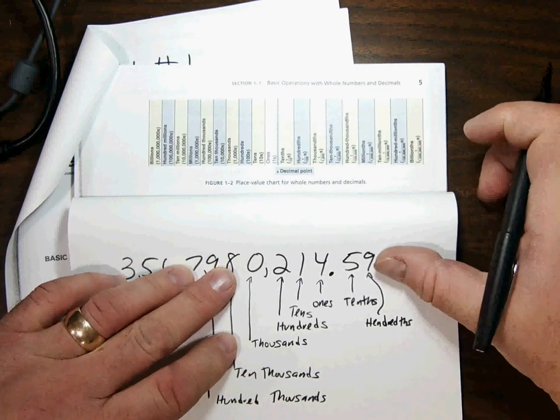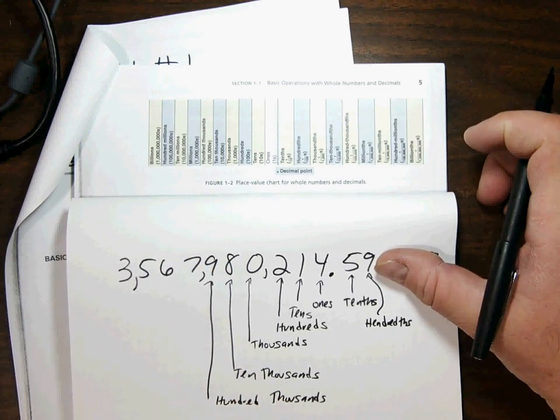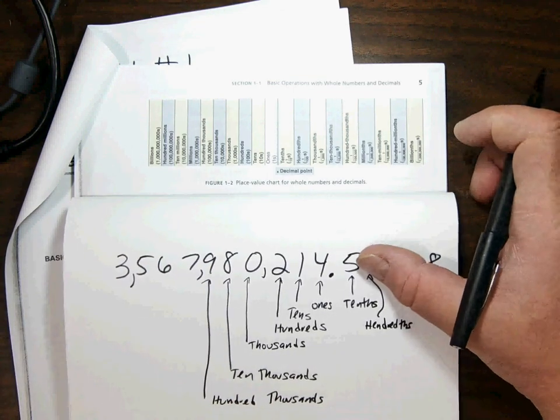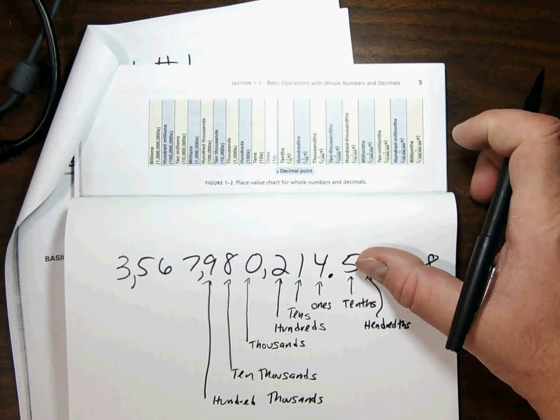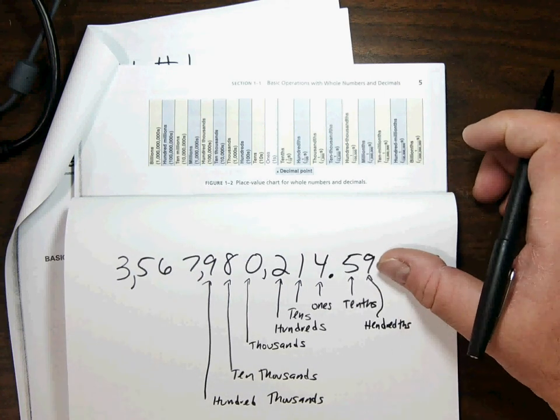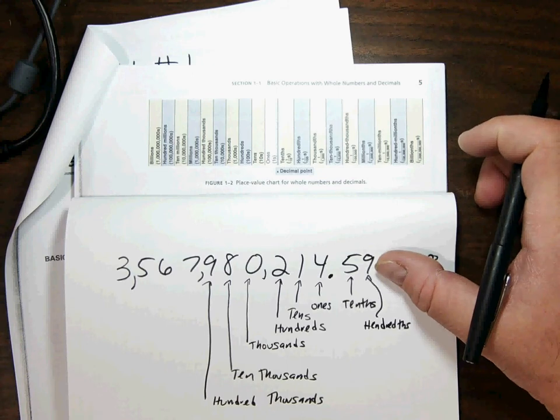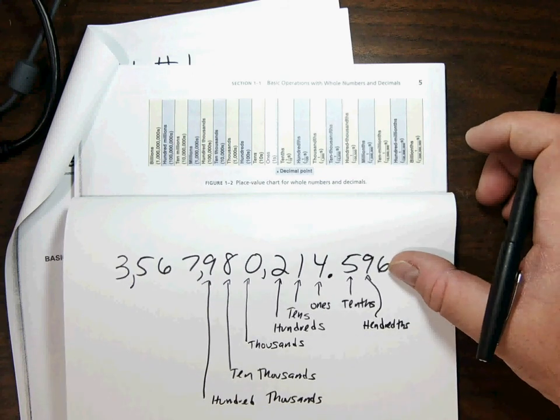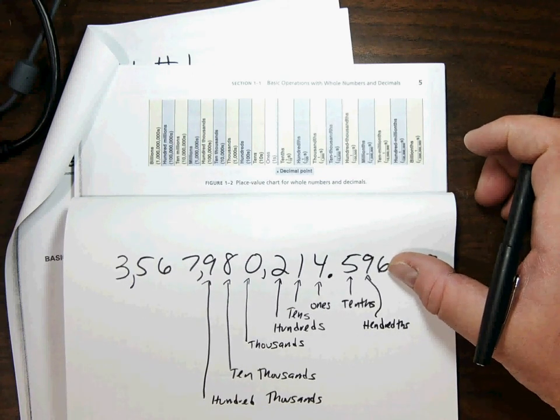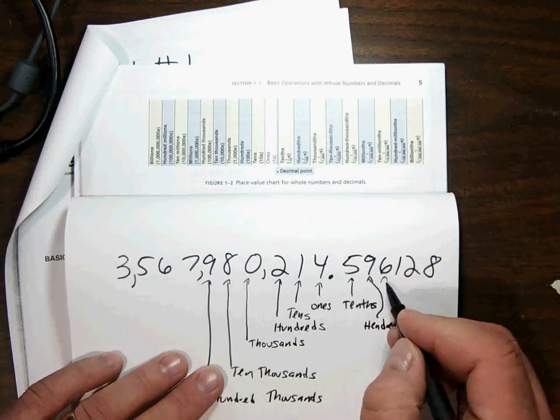Okay, 0.59, that means 59 out of 100. This one here meant 5 out of 10. 0.5, half, 5 out of 10. This means 59 out of 100. This means 596 out of 1,000. So this is the thousandths position.